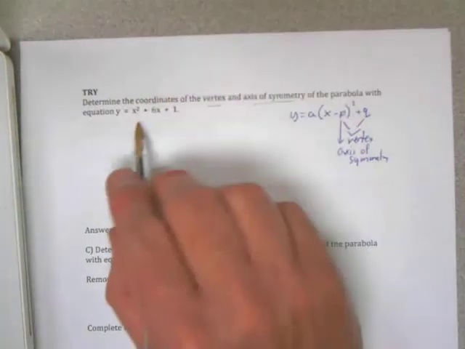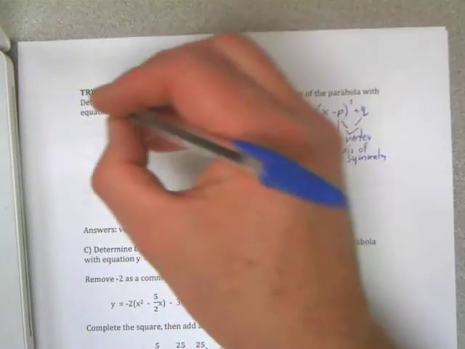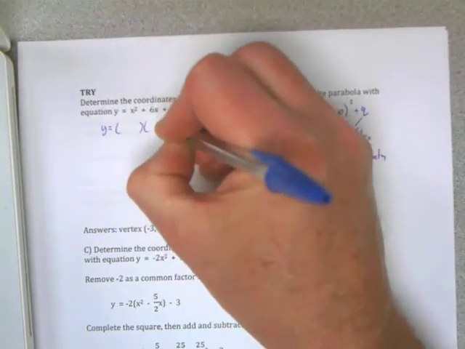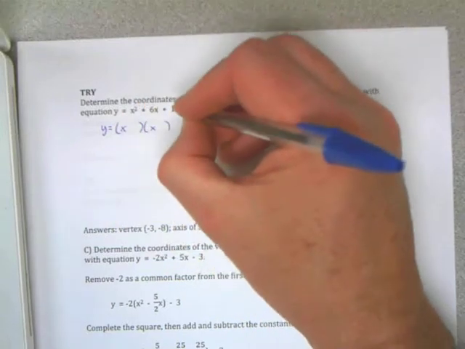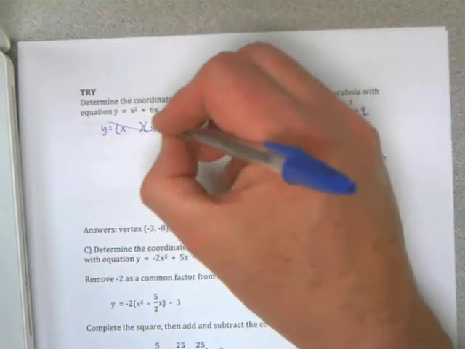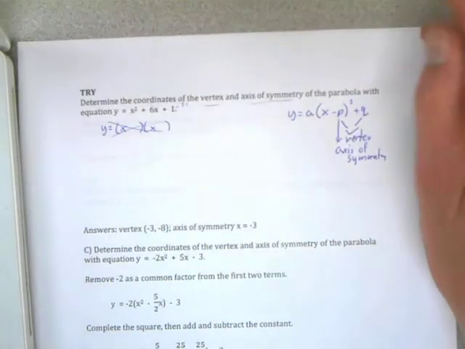So I'm going to try factoring it first, because if I can, it makes life easier. So y equals, now I've got an x here, so x goes here, squared. 1, the numbers give me 1 times 1. Can I get 6 out of that? No. So I can't do that. So I'm going to have to complete the square.